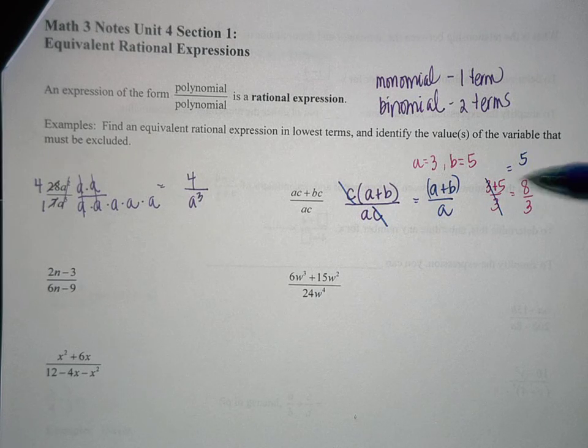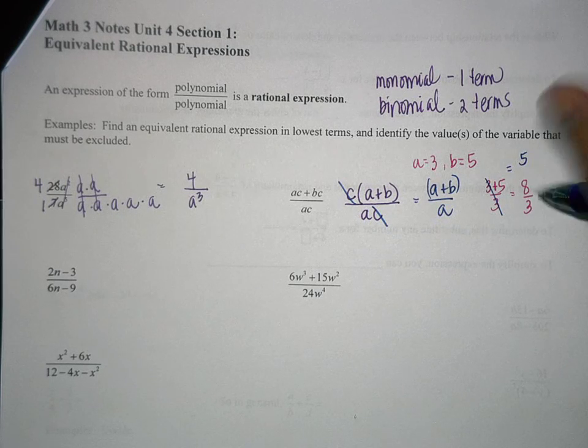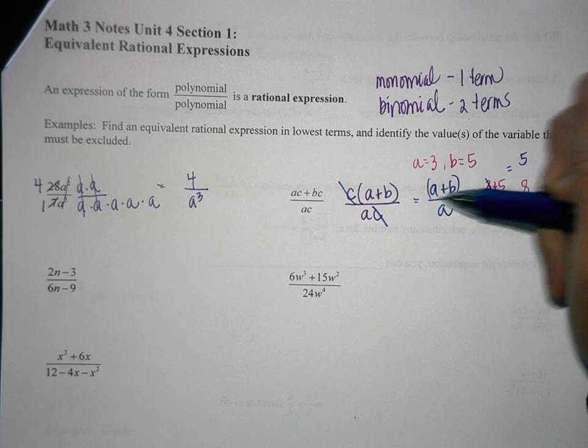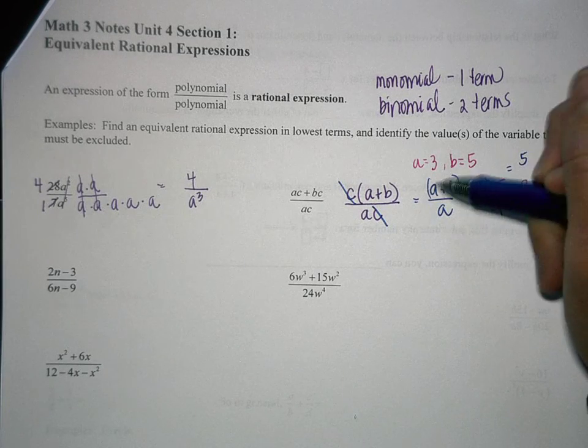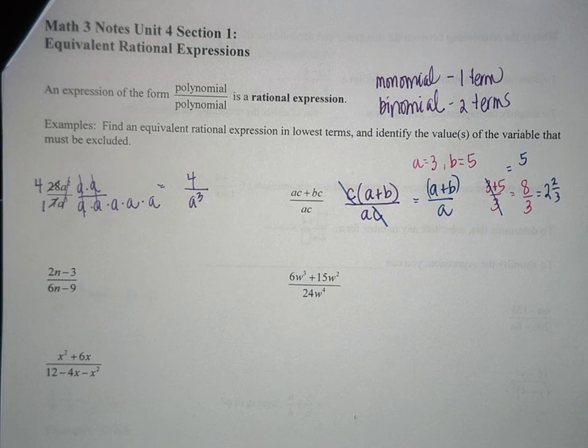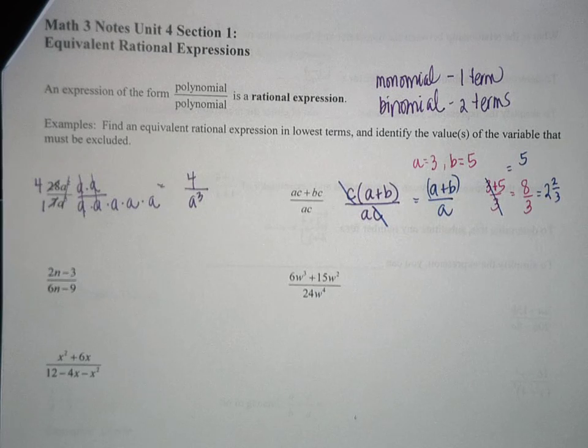No. Okay, 8 over 3, what is that? 3 goes into 8 2 times. That's 2 and 2/3. 2 and 2/3 is way different than 5. So you just need to remember that if something's connected with a plus or a minus, the only way you can reduce it is if you have the same thing on the other side of the fraction.